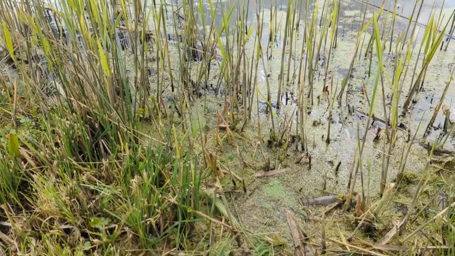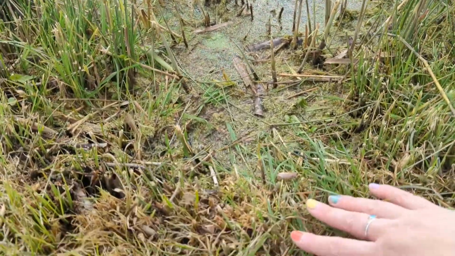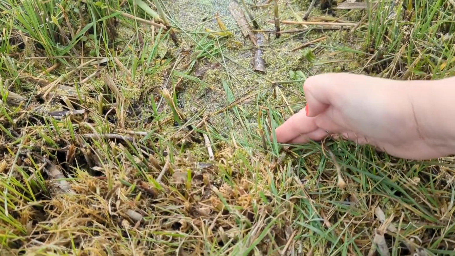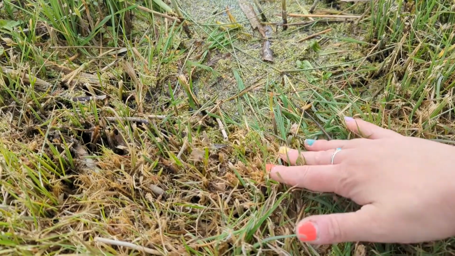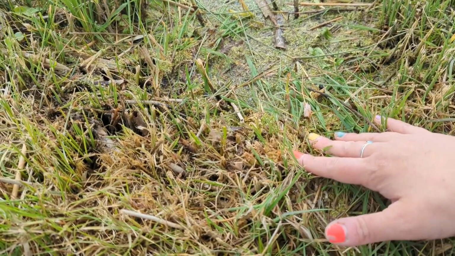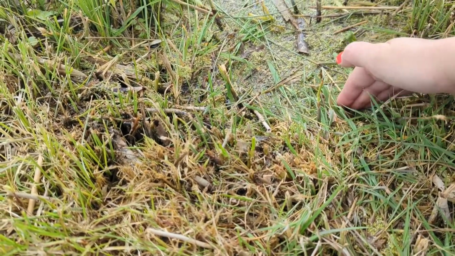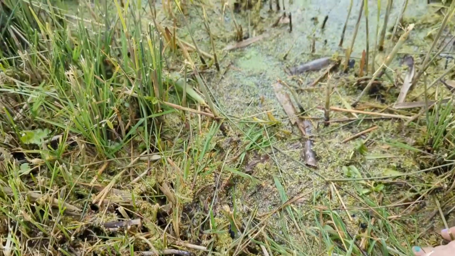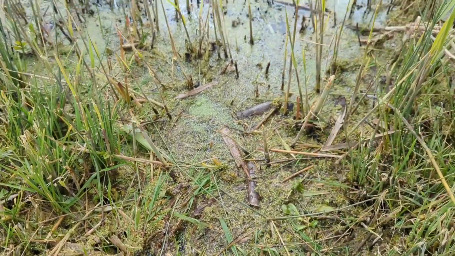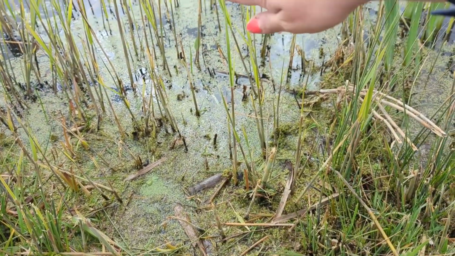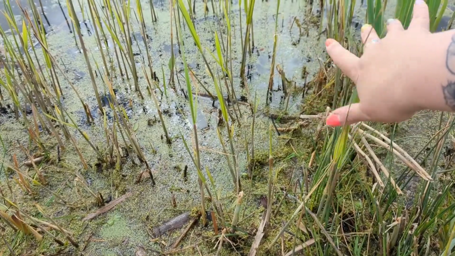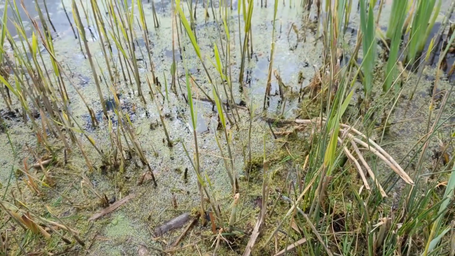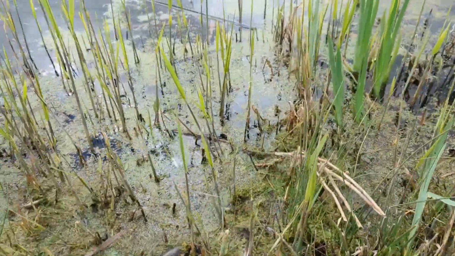So if we look at this one as the example, you can see that the water level probably comes regularly up to this point here. Maybe on high water table levels it might overflow slightly, but generally the water level is up to about here. We've got lots of duckweed still sitting in this place here. So then we would want to use our 1 metre measuring stick to go across into there, which means we're going to be including this marginal vegetation here and anything else that we can see that's growing within that area.